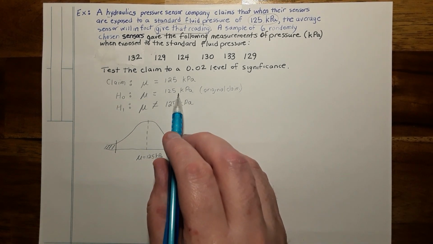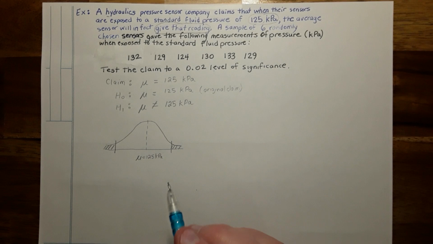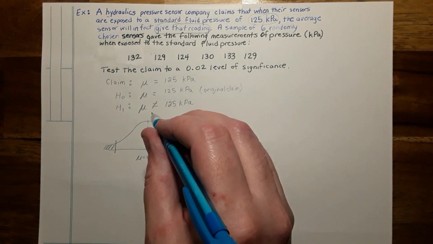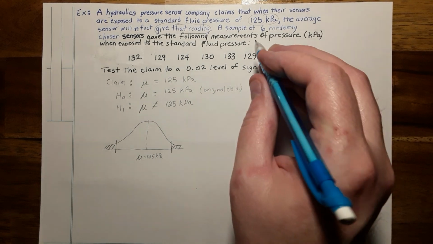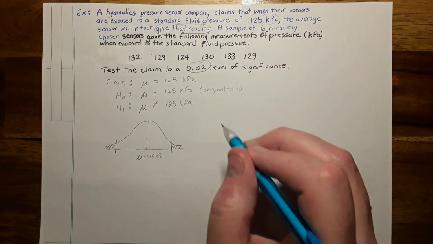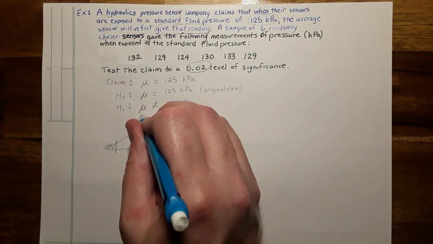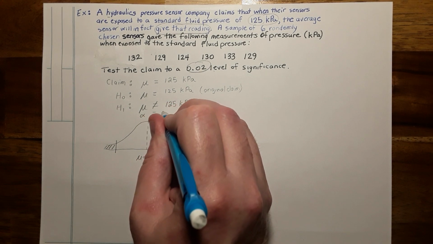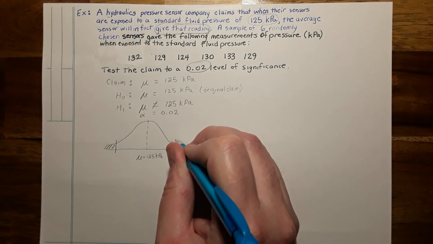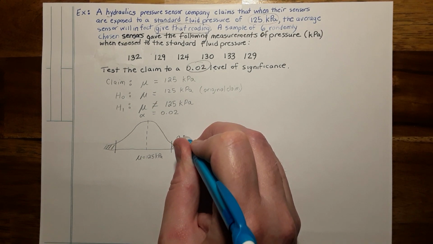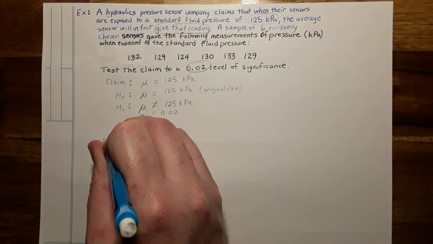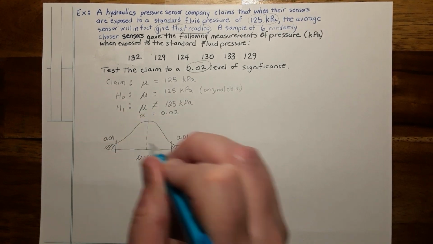So you only sketch the null hypothesis, you only test the null hypothesis. Since alpha here was given as a 2% level of significance, we've got alpha of 0.02. Because this is a two-tail test, there is 1% in each tail.